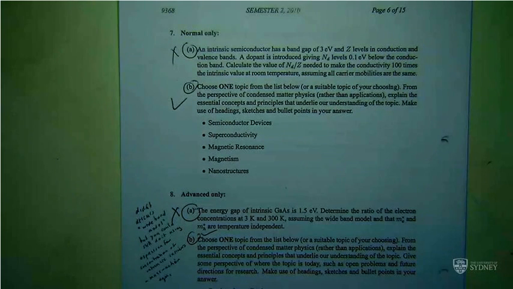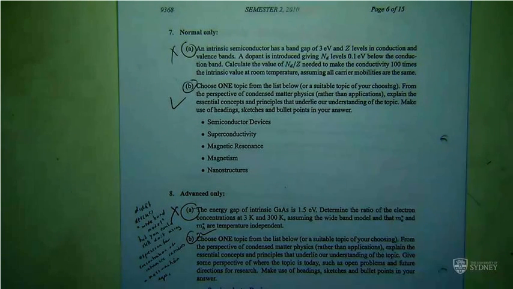Okay, this again is a question about semiconductors where you're given a dopant level being introduced below the conduction band minimum, and you are asked some questions. We didn't do a question like that. And again, you see the same things.